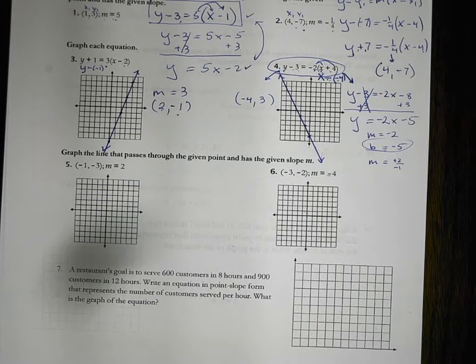And let's say x plus 7 is the same as x minus -7. And since our formula has subtraction, when you see a plus, you have to realize it's minus -3. When you see a plus, you have to realize it's minus -7. Are there any questions on that?